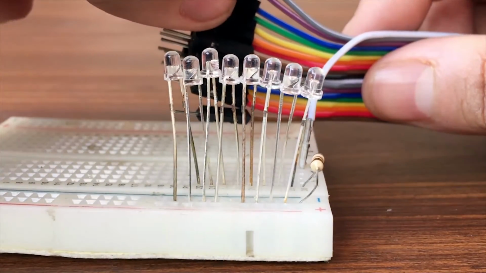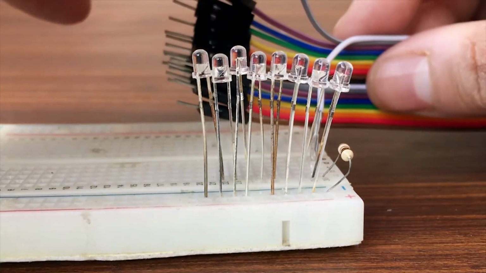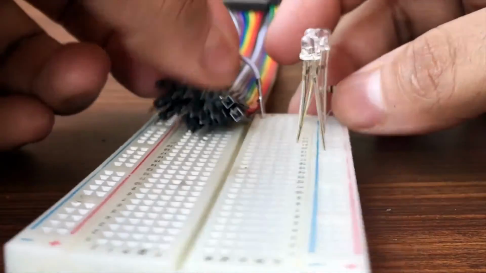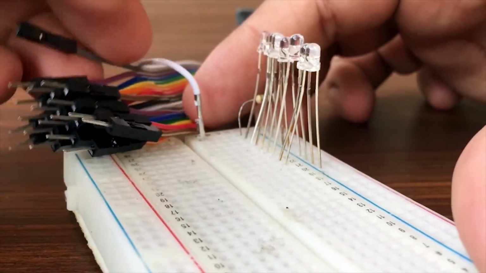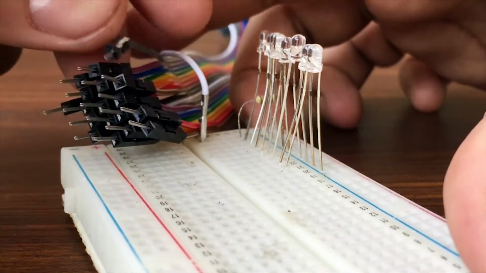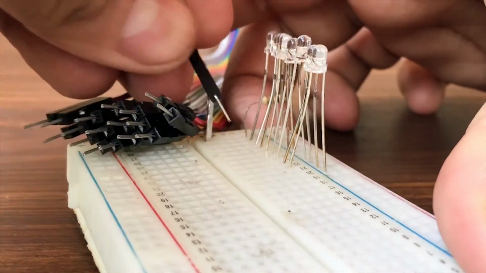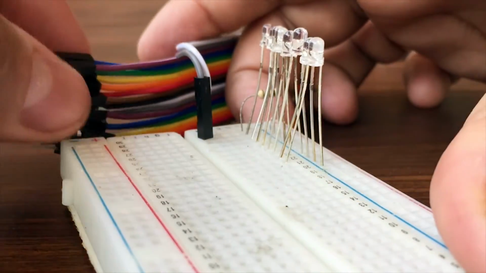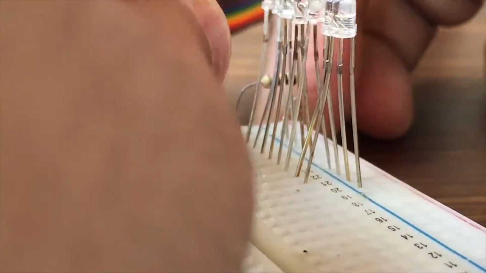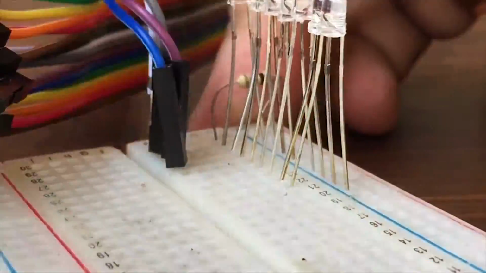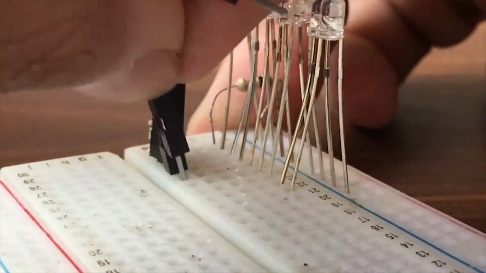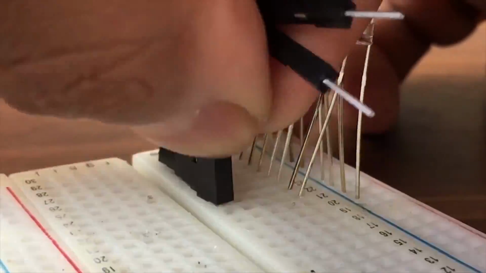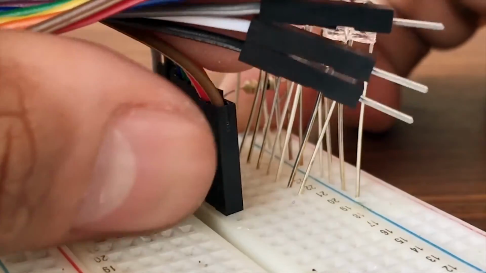Right now let's connect the positive signals here, starting from this line. So let me turn this around. So I already have the ground connected, so I'm going to directly connect these two straightforward connections. So nothing much here. Right, all the pins are now connected.